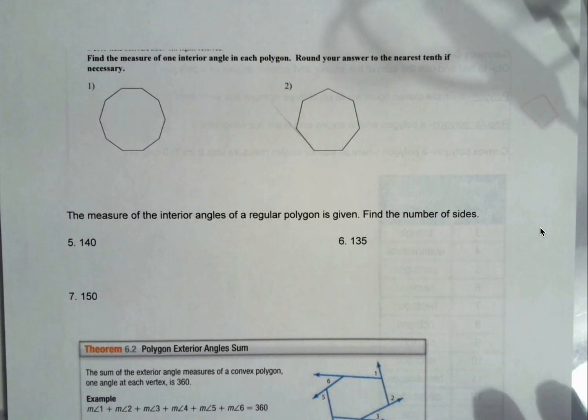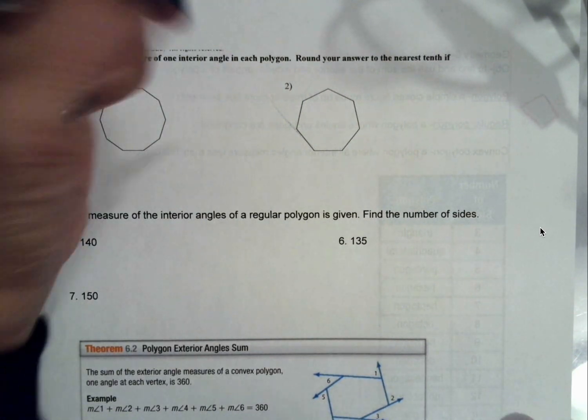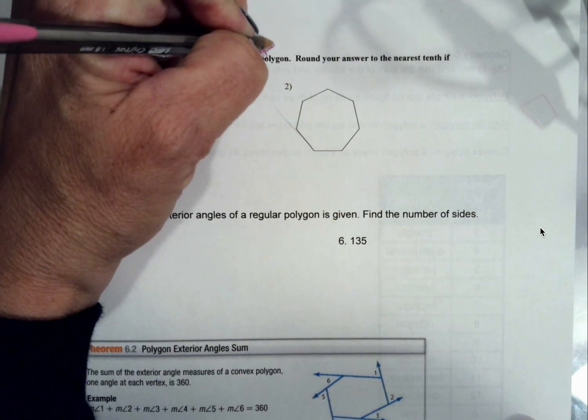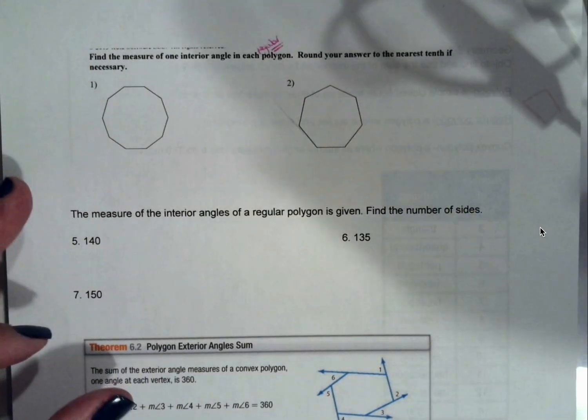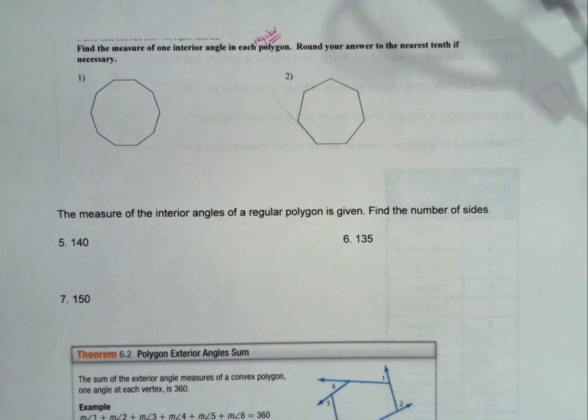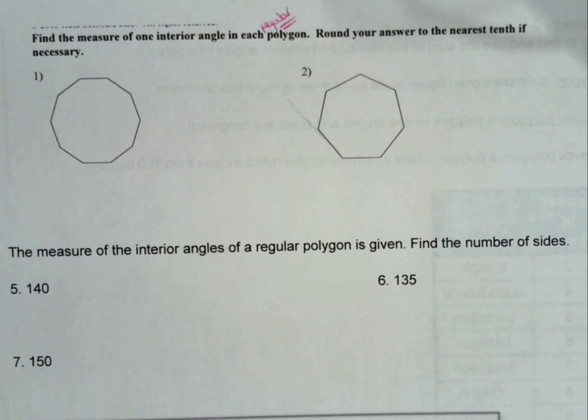So we're going to find the measure of one interior angle in each polygon. Round your answer to the nearest tenth. What they meant to say is in each regular polygon, and I have that fixed on the notes that you have. If these are regular polygons, that means all angles and all sides are congruent. So I can find what they all equal together, the sum of them, and then divide by the number of angles that I have, and that will tell me what one of them is.